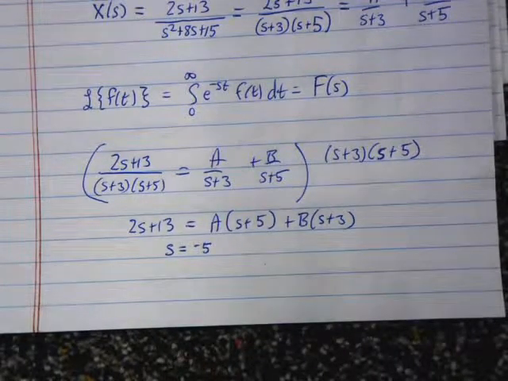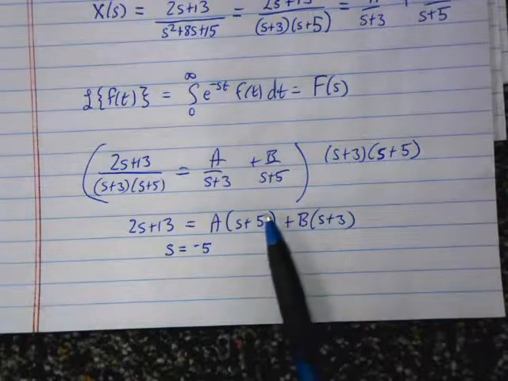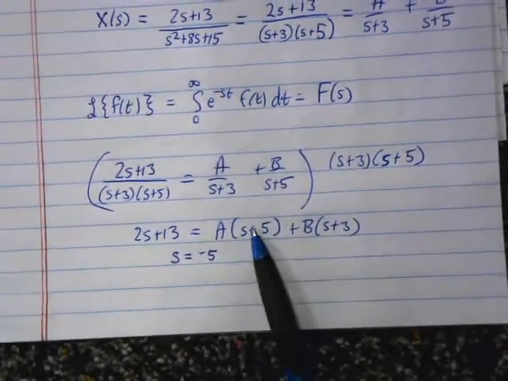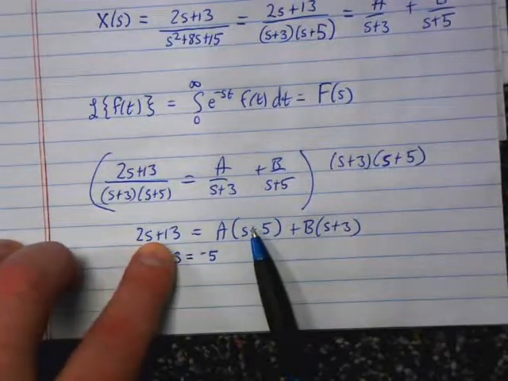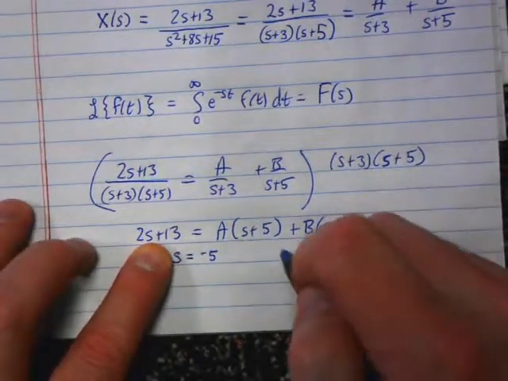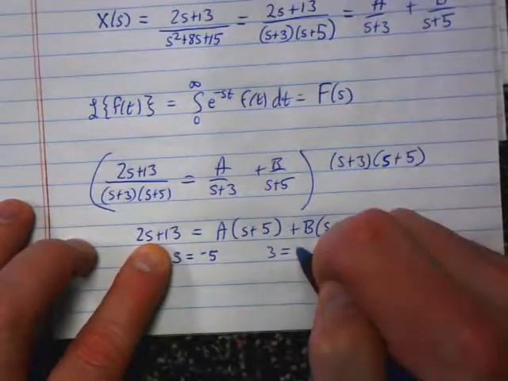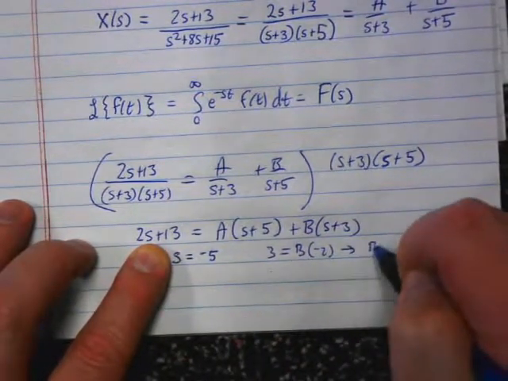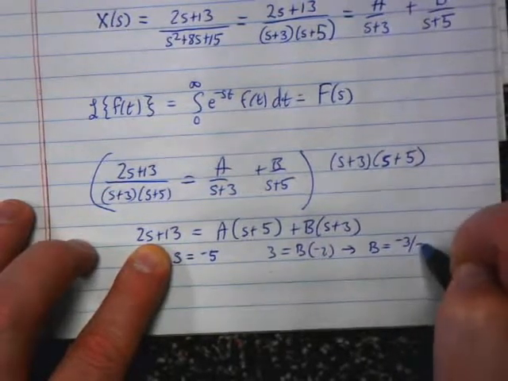Why negative 5? Because it makes this whole piece 0. When I plug in negative 5, I get 3 on the left-hand side equals B times negative 2. So B is negative 3/2.